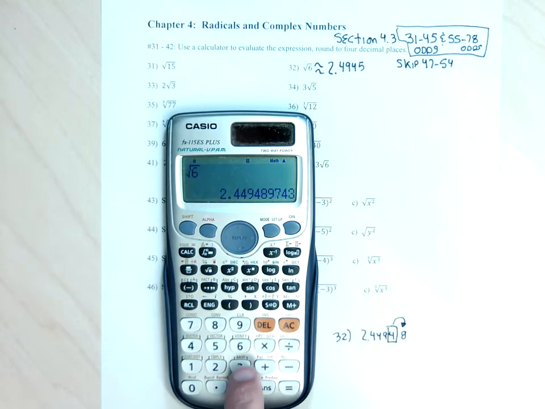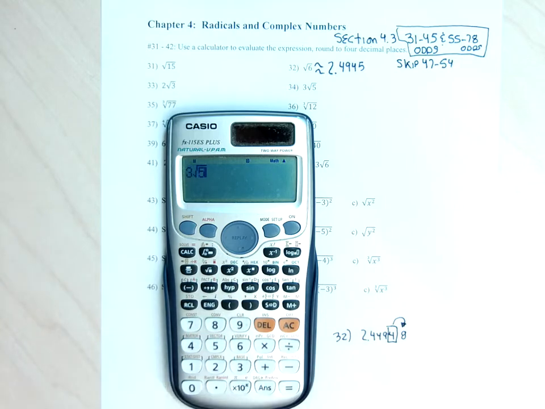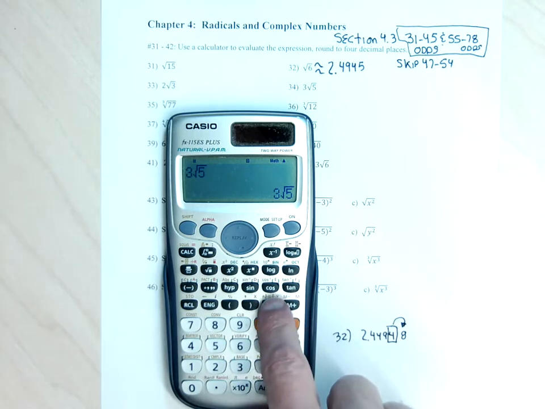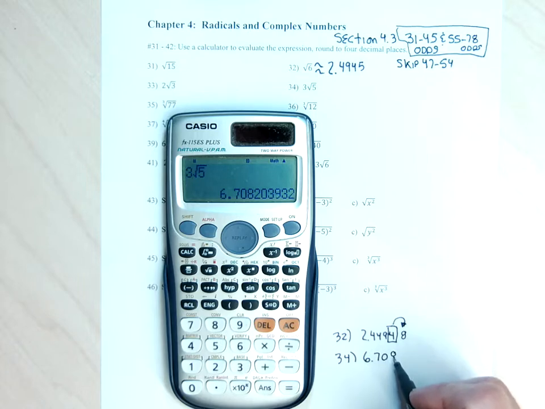I'm going to move down and do 34, 3 square root of 5. I don't need the times key between. I hit equals, gives me a radical, which is really good. I'm going to hit the SD button. And for 34, if I'm writing down 5 decimals to figure out how to round my 4 decimals, it's 6.7082.